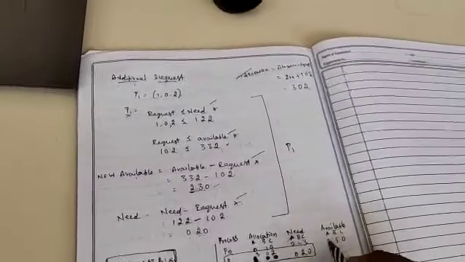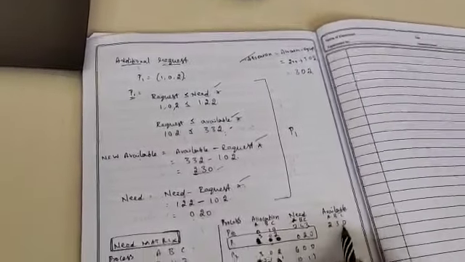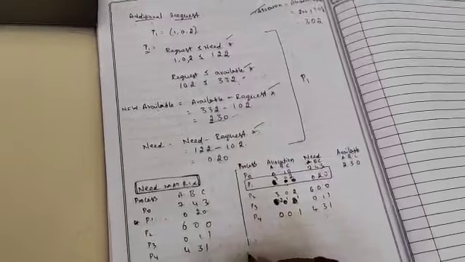Once we have the allocation, need and available matrix, we need to identify the safe sequence.